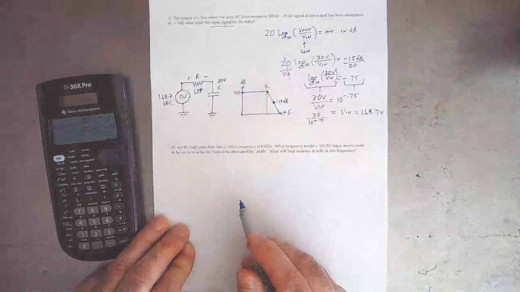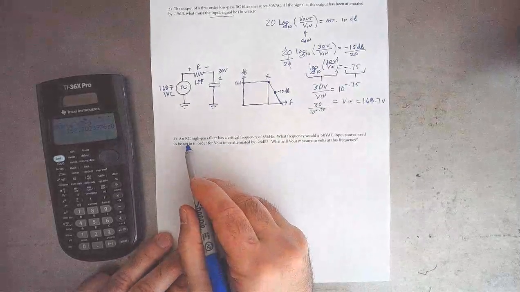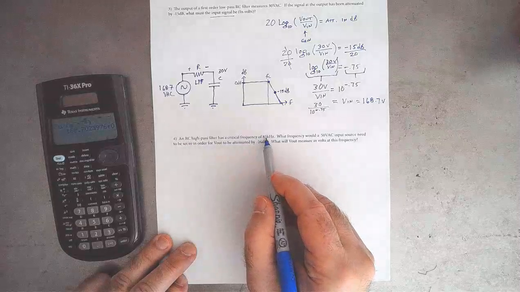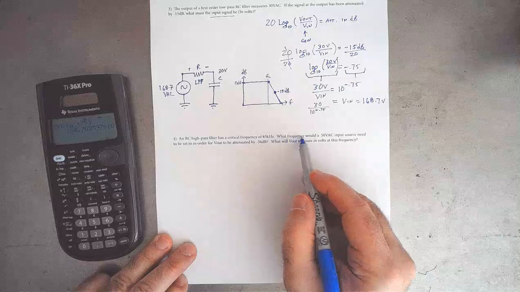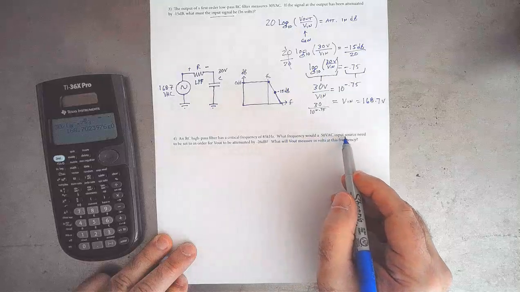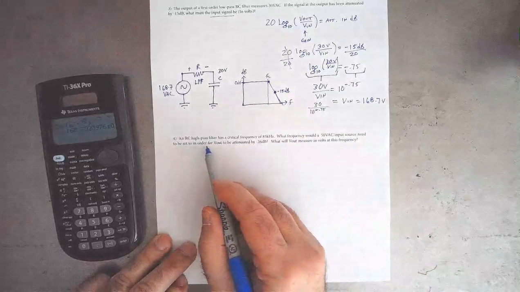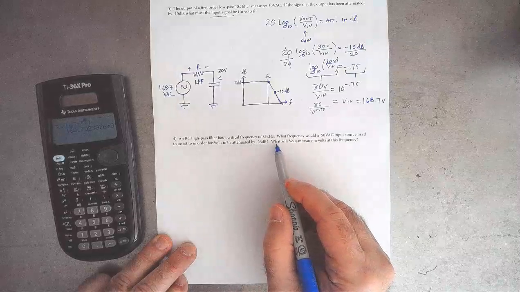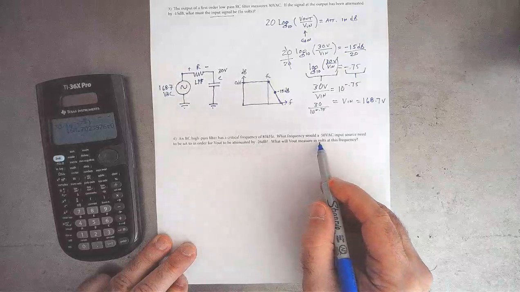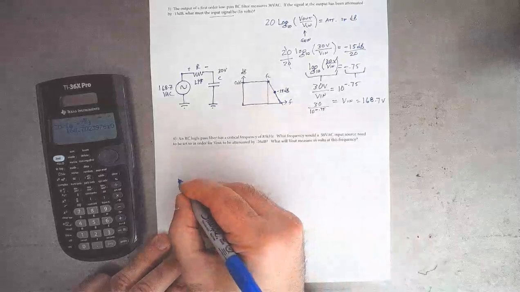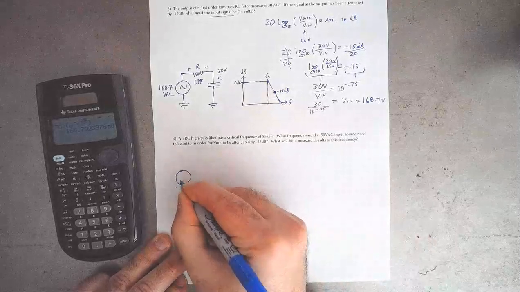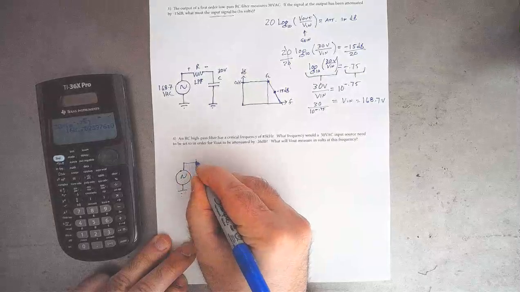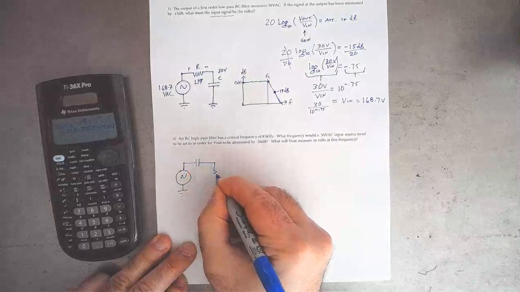Let's see what the next one says. This one's asking, a high-pass filter has a critical frequency of 85 kilohertz. What frequency would a 50 volts AC input source need to be set to in order for Vout to be attenuated by minus 26 dB? And then it asks, what will Vout measure in volts at this frequency? Well, let's draw the filter first. So here's Vin. That's this AC voltage. Here is our high-pass filter.